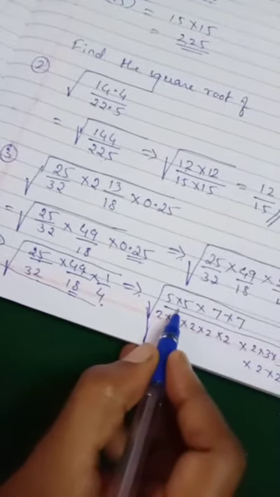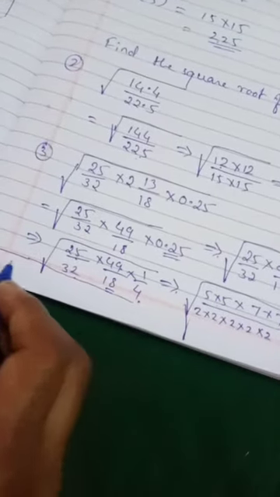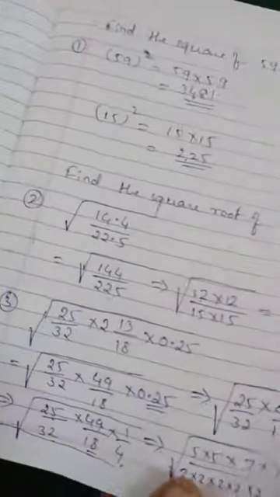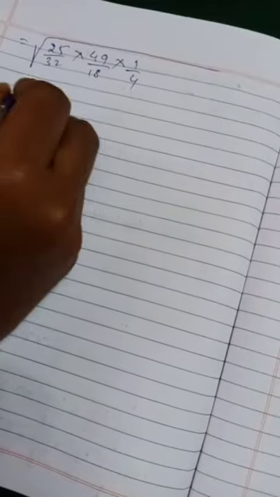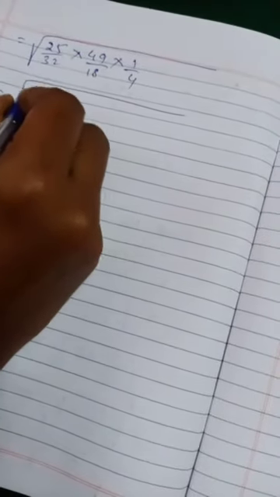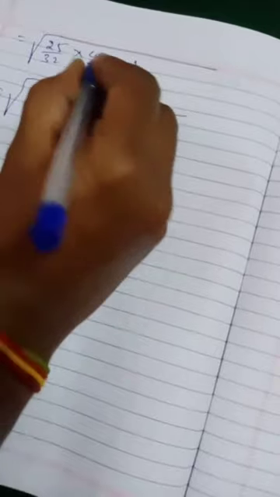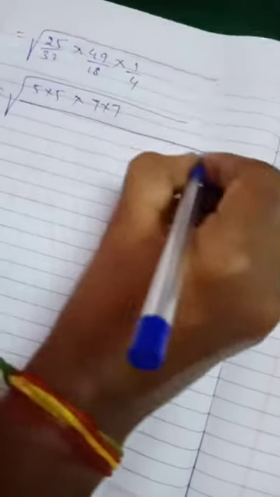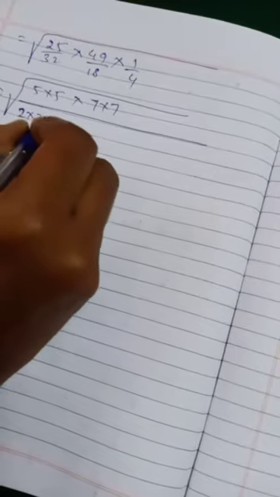So this is 25 by 32 into 49 by 18 into 1 upon 4. This 25 I can write as 5 into 5, 49 as 7 into 7, and 32 as 2 multiplied 5 times.